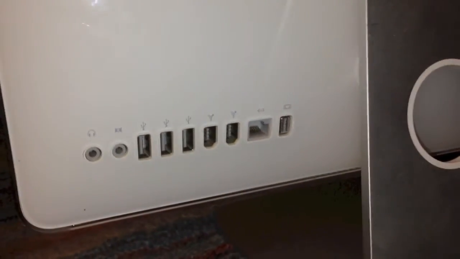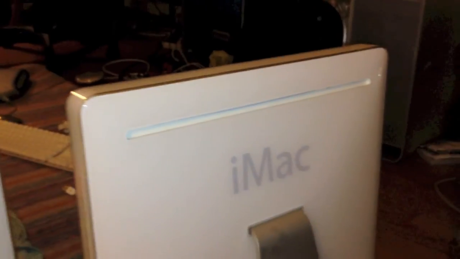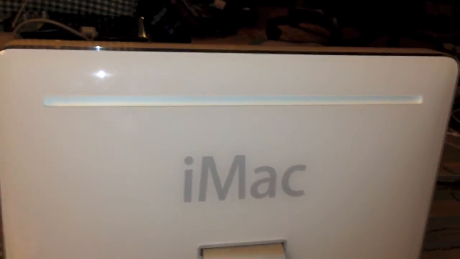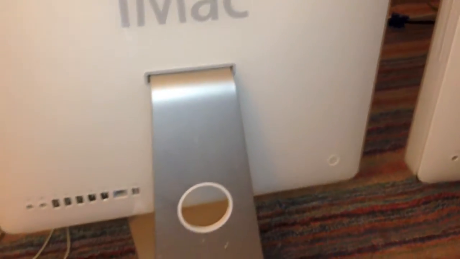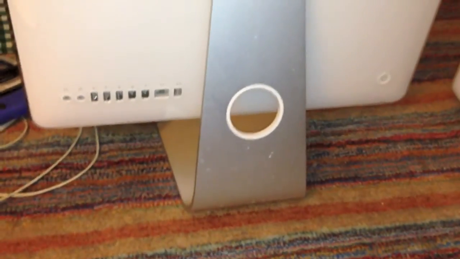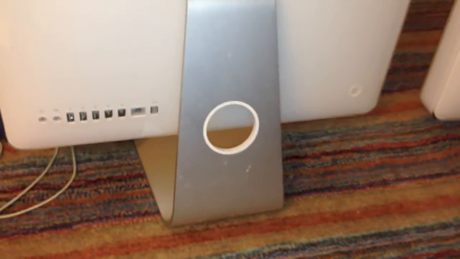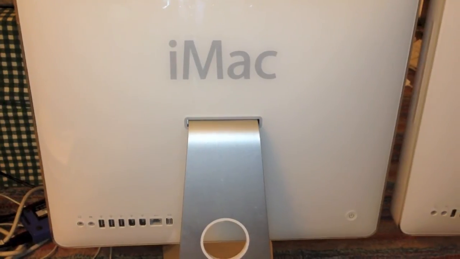And on this side we have the power button. Now on this iMac, of course, we have the same thing. And at the top on both we have a vent. This is where all the hot air comes out. So I'll be right back. I'm going to go get the iMac G5 over there and show you the slight differences between the two. So be right back.